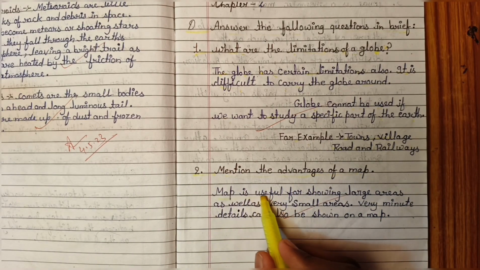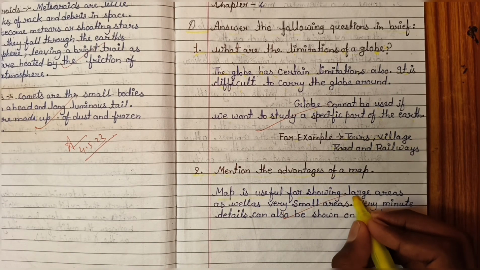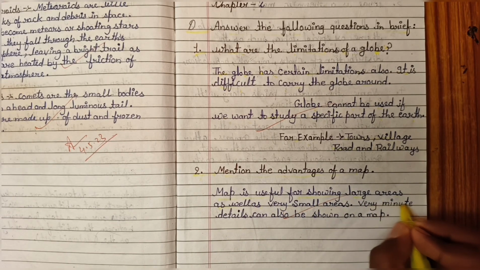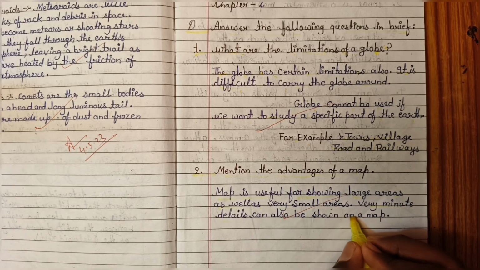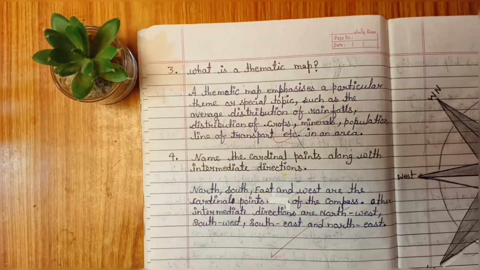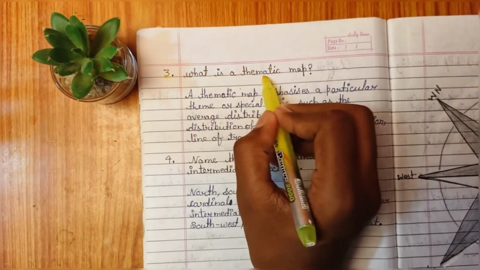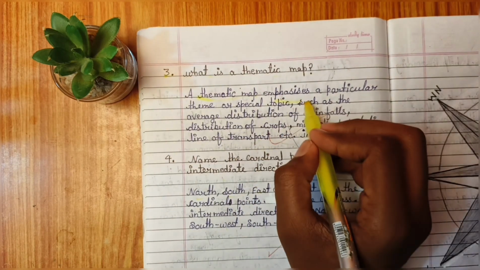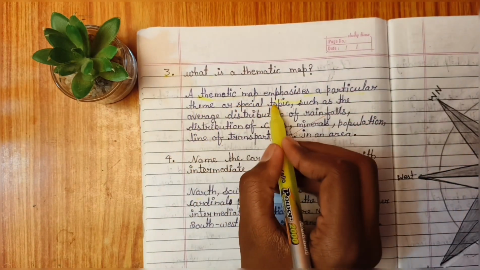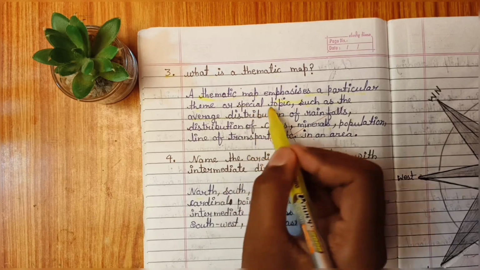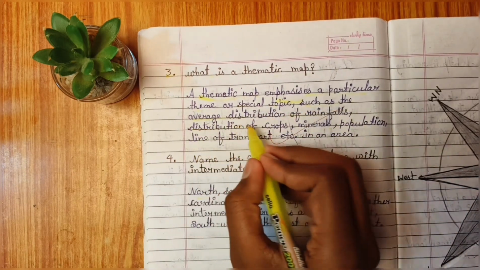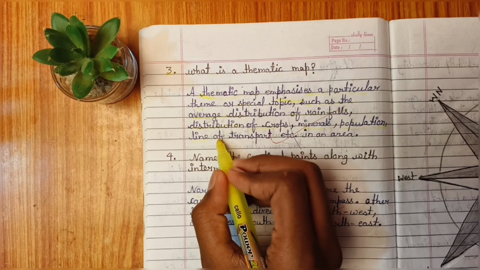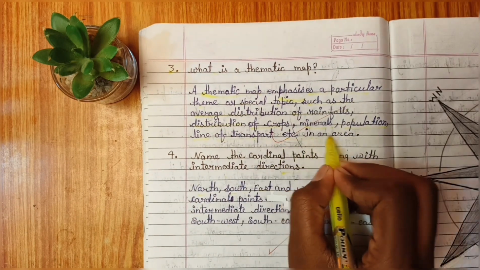Second, mention the advantages of a map. Map is useful for showing large areas as well as very small areas. Very minute details can also be shown on a map. Third, what is a thematic map? A thematic map emphasizes a particular theme or a special topic, such as the average distribution of rainfall, distribution of crops, minerals, population, line of transport, etc.